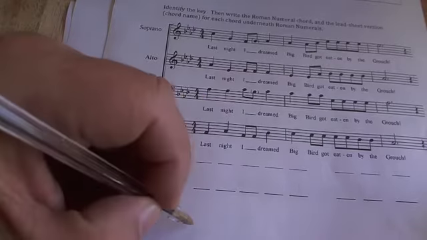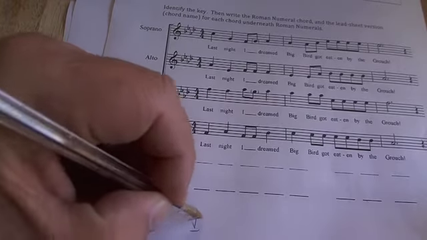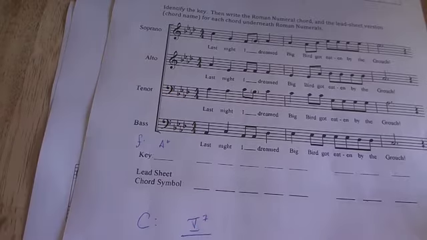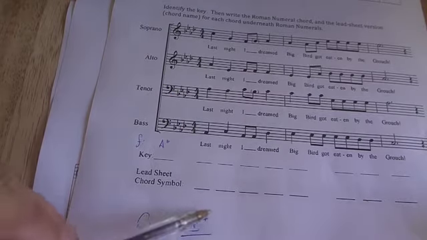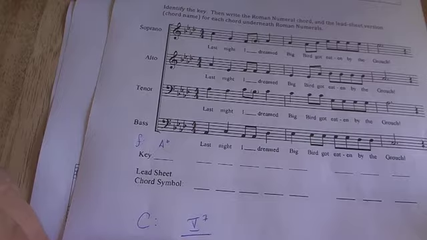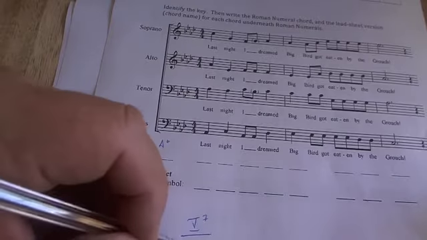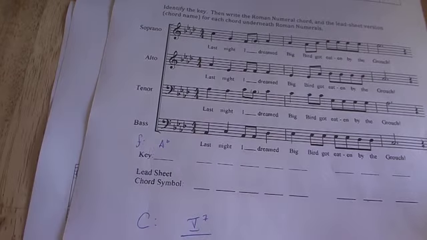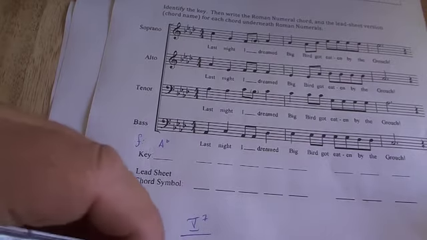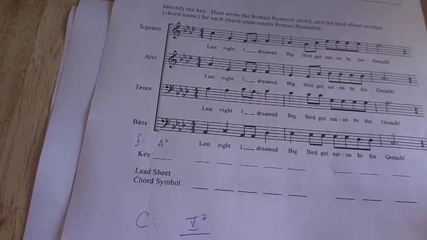Then I'd say, aha, that is a 5-7 chord on the first line. 5 triad with the 7th. This is the dominant 7th chord, right? That's the Roman numeral, the chord function. But the lead sheet would be G7 right there on the bottom line. So those are the 2 things we're looking for.